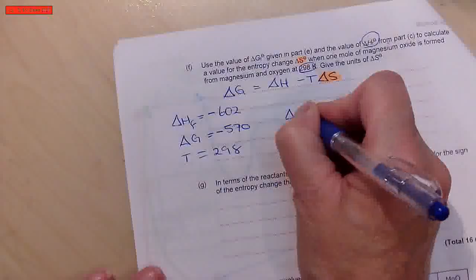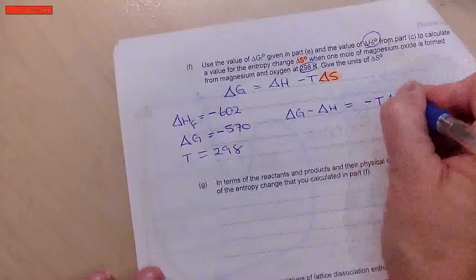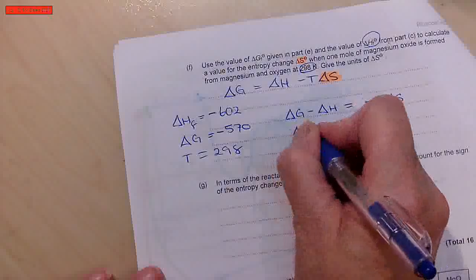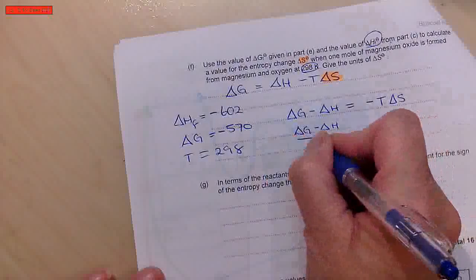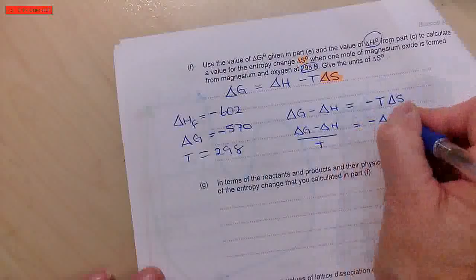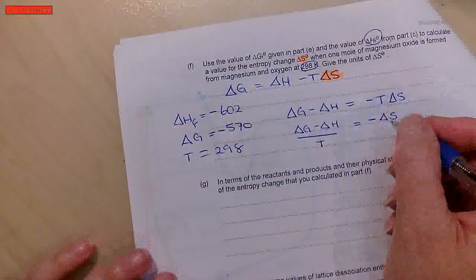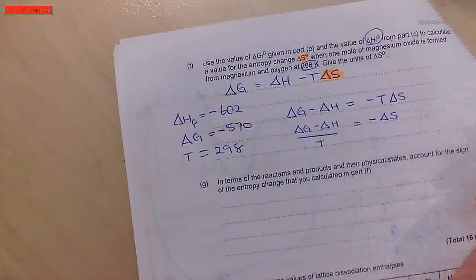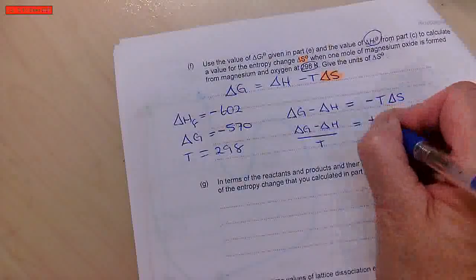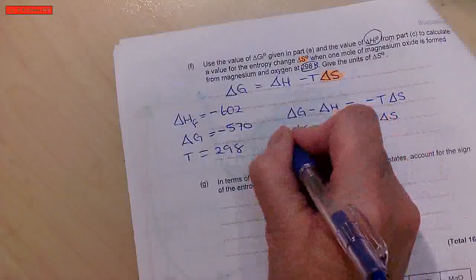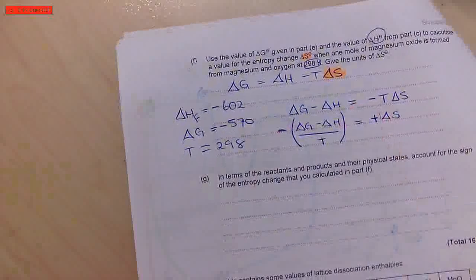This needs you to rearrange the equation. So if I were to rearrange this equation, it'd be delta G minus delta H equals minus T delta S. And then delta G minus delta H over T equals minus delta S. I probably want to get rid of that minus sign, so if I multiply both sides by minus 1, then minus 1 times minus becomes plus 1, and minus 1 times all of that, I'm going to just put a minus in front of that.